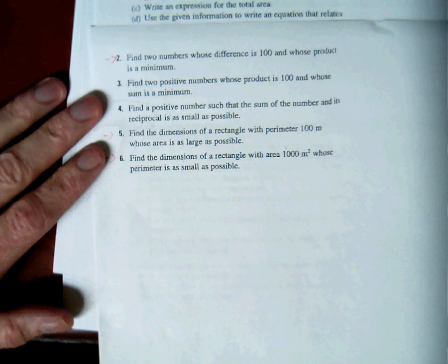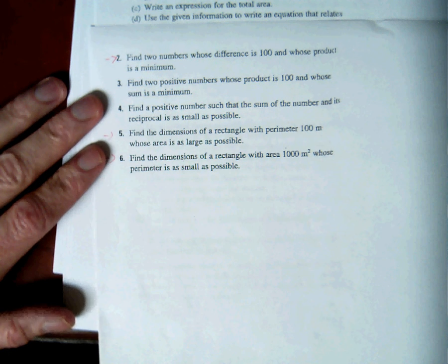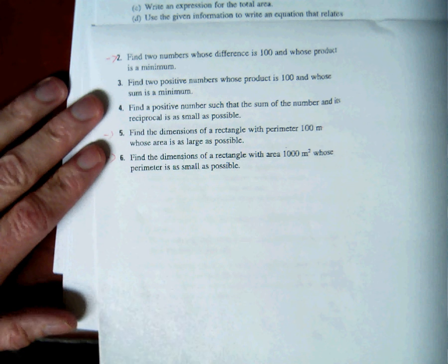All right, so there are two types of word problems that you do in calculus. One of them is called related rates, and we have completed those. The other type are these things called optimization problems. And there's good and bad news about the optimization problems. The bad news is these can get very ugly.